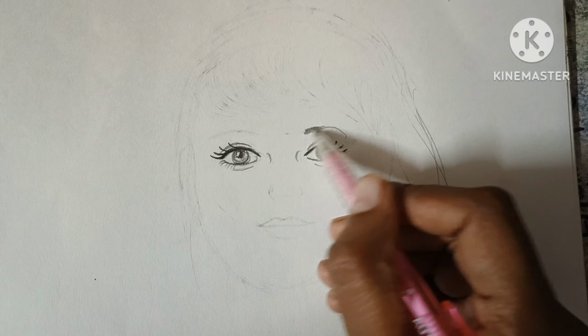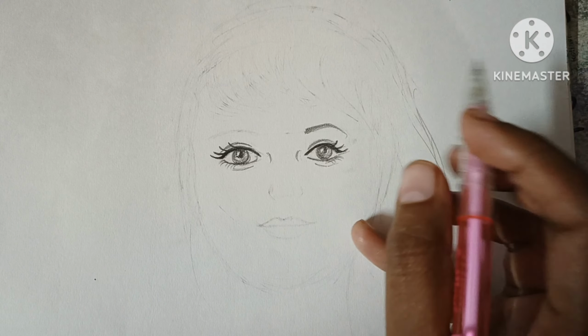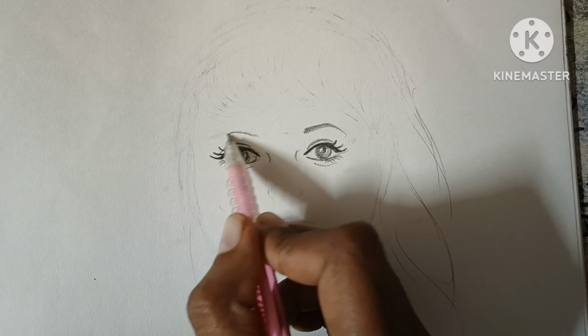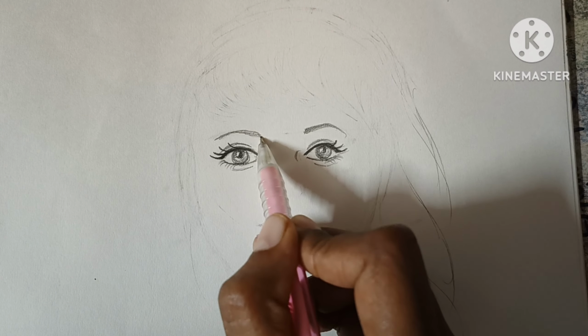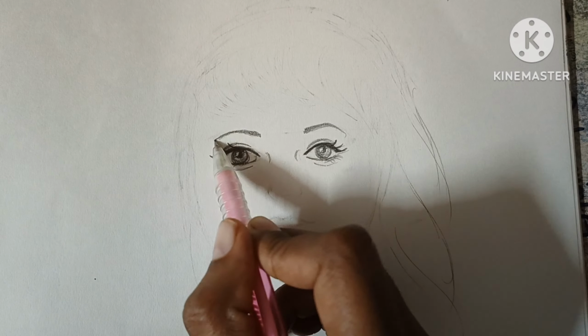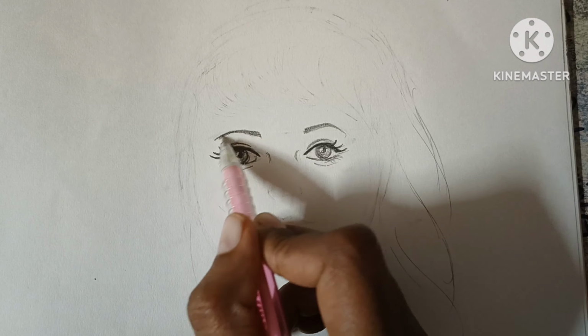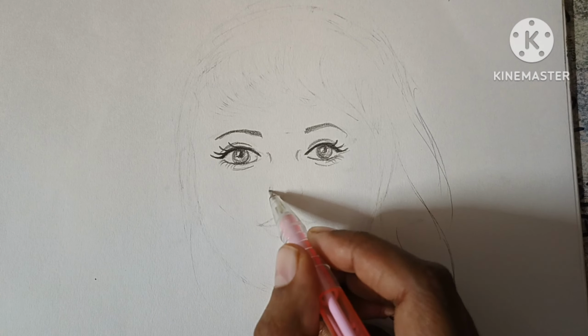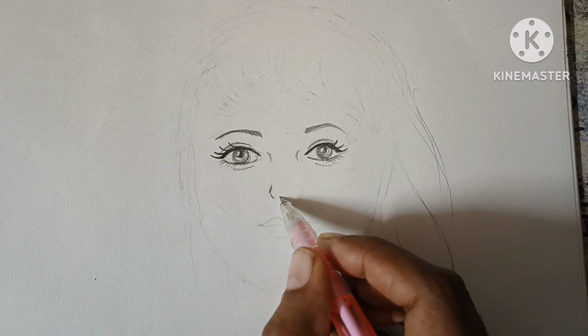You can see that just following all these lines, because of the rough sketch we made earlier, adding in details is so much easier now.